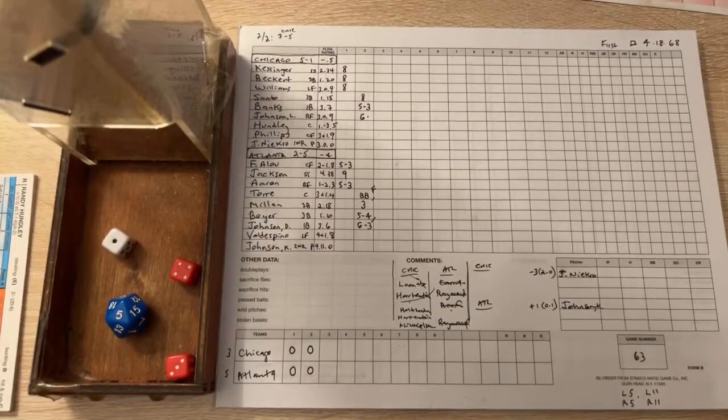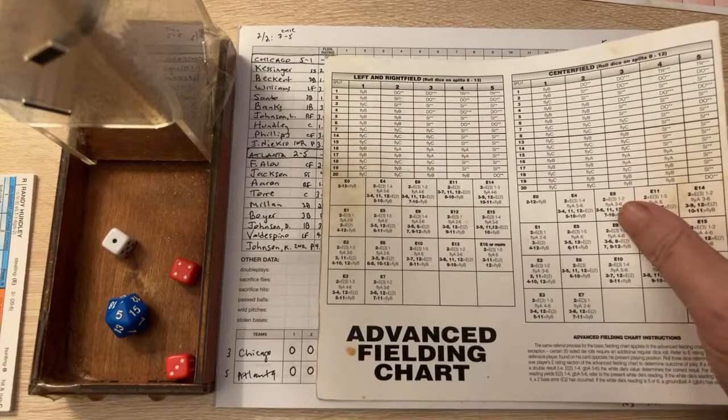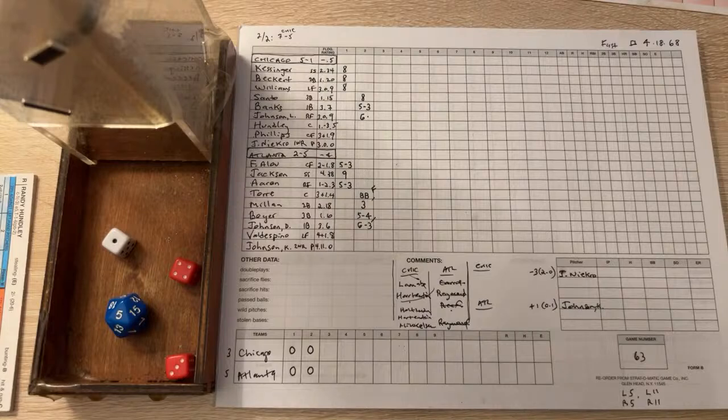This is the Strat-O-Matic network, and you are experiencing a tutorial on how to set up, score, and play a Strat-O-Matic super advanced baseball game, with the caveat that I don't use all the super advanced rules, and in particular, I use the advanced fielding chart rather than the super advanced.